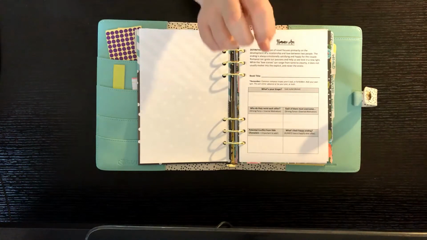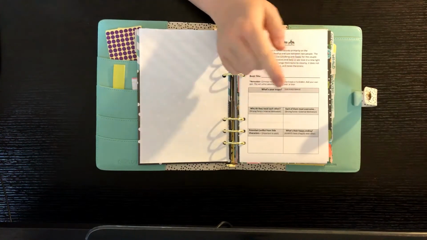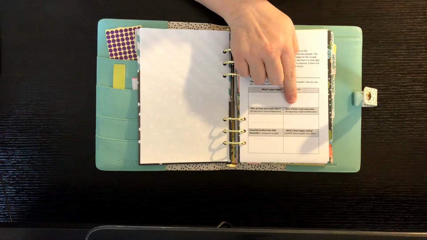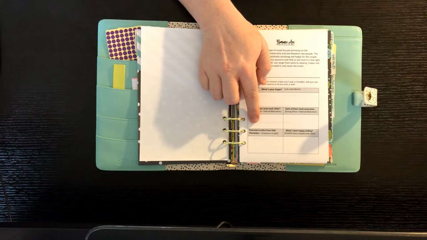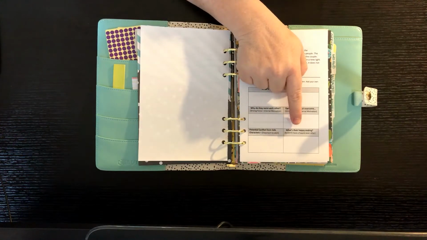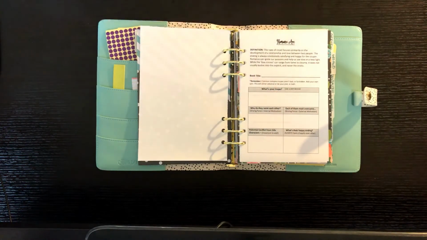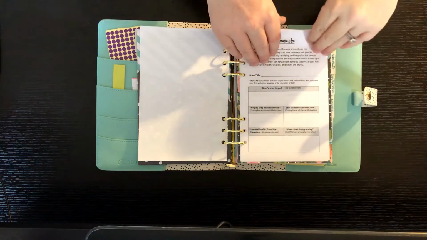So a love story is two people, a man and a woman, who each have something that they have to overcome. And then the potential conflict from side characters. Now this is important because this adds a twist to your story. And then what's their happy ending? So what is the end goal for them? What do you want their romance to be? So that's the romance arc.